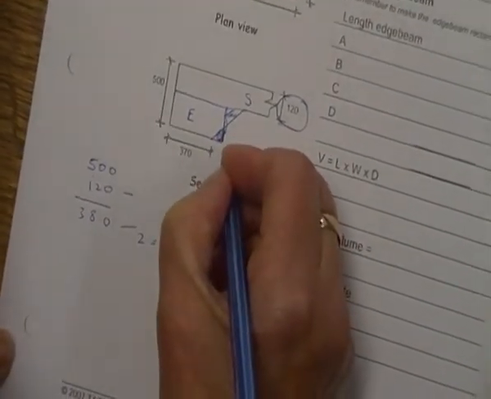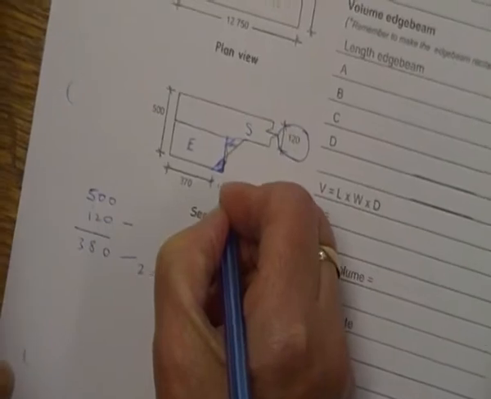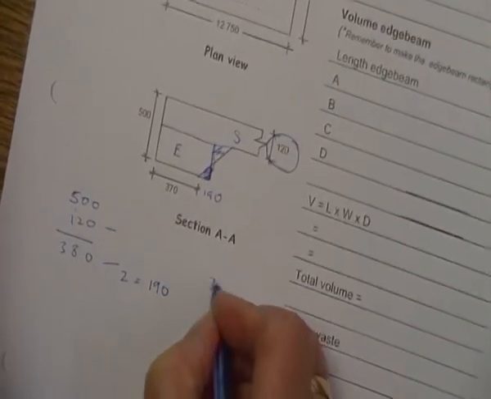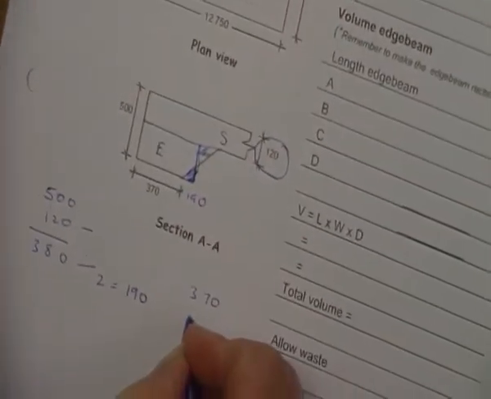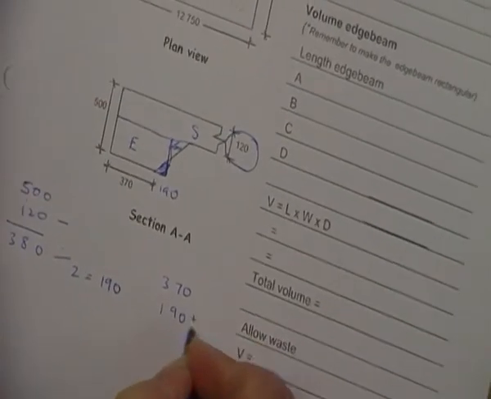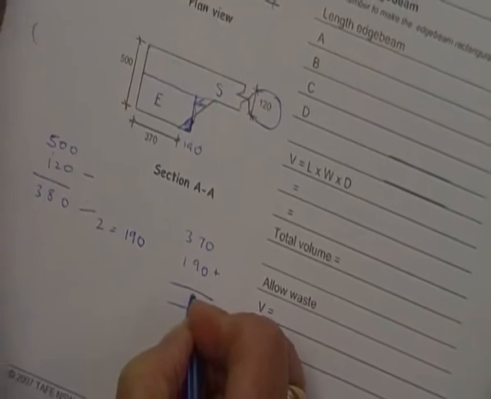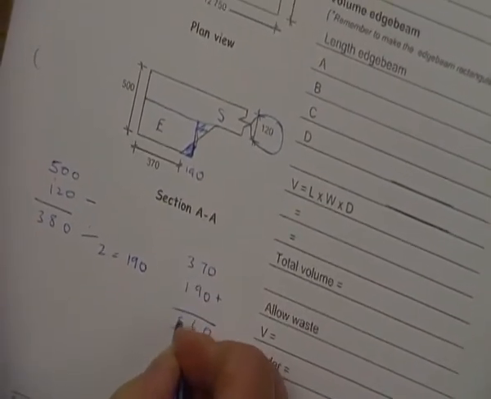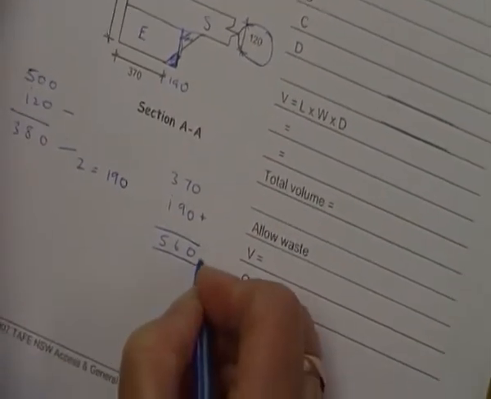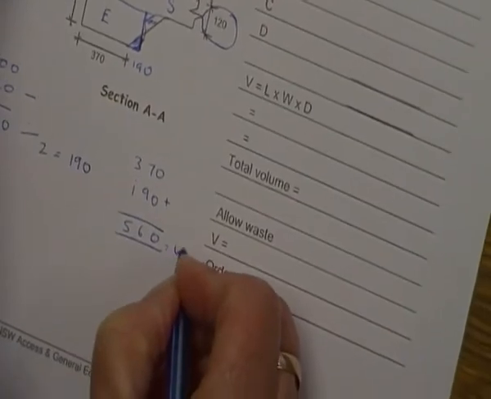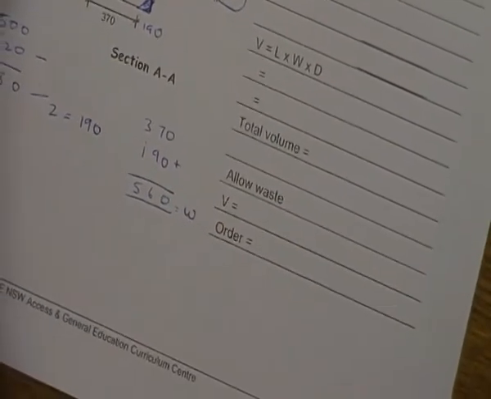So I'm going to add the extra 190 on here. So 370 plus 190. 7 and 9 is 16, and 5. So the new width now is 560. So now we can do our calcs.